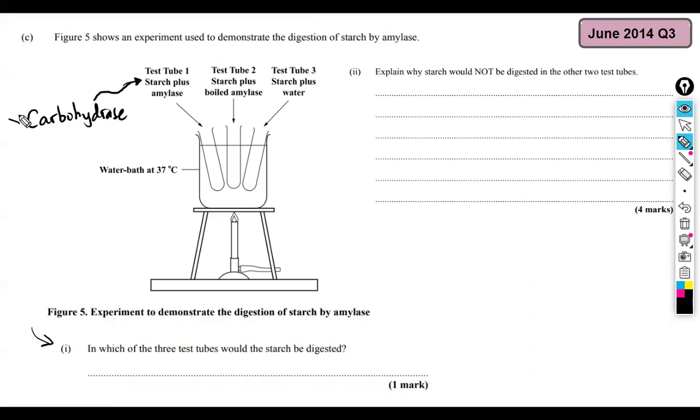Now, remember, carbohydrase is a category of enzymes that break down carbohydrates only, and there are many different types of carbohydrases in the body. Amylase just happens to be one type of carbohydrase, and it's good at breaking down starch, which is a type of carbohydrate, as I mentioned.